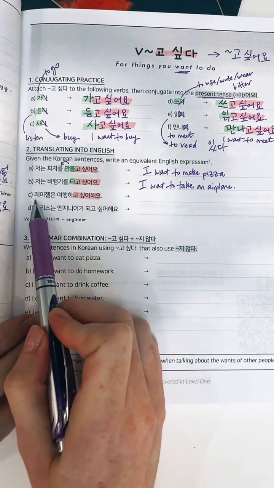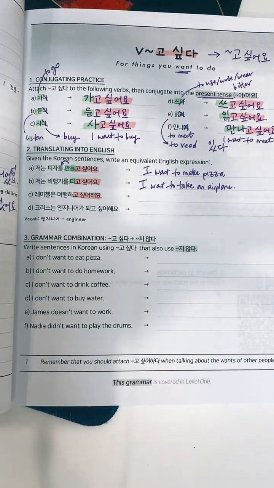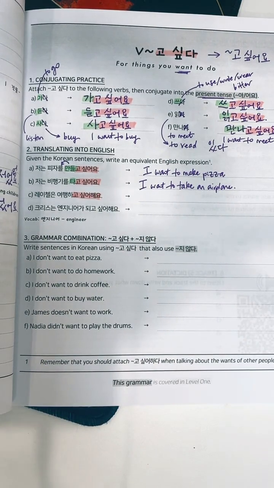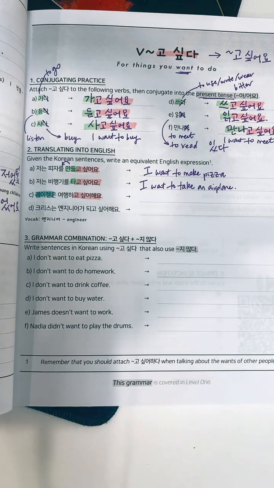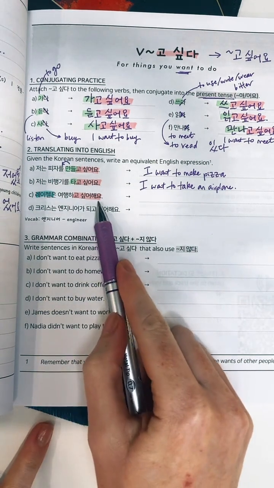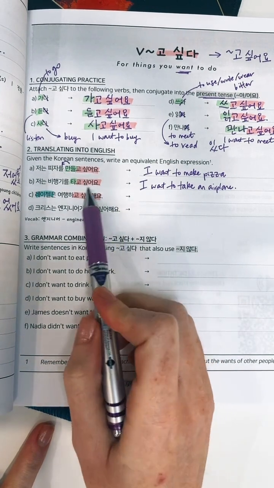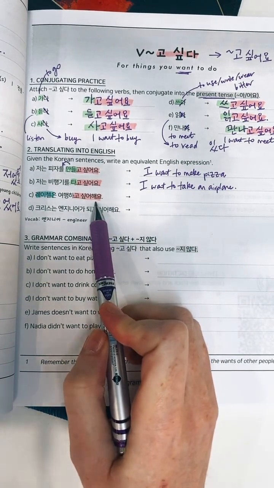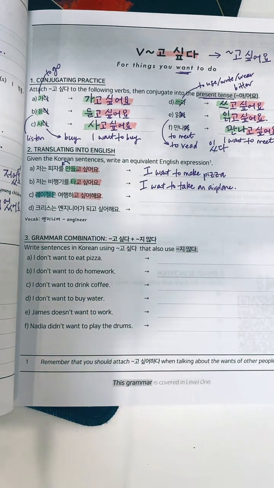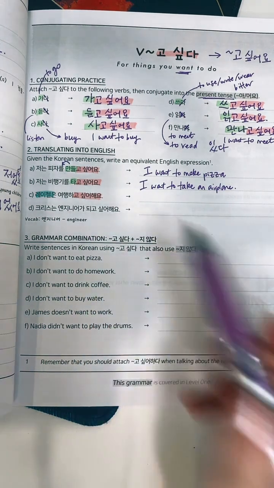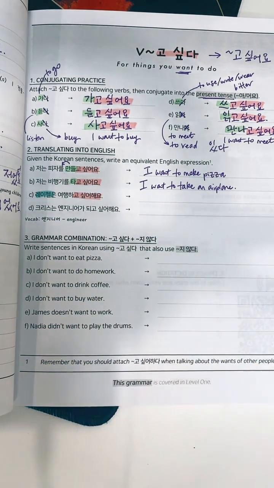But if you're talking about somebody else, in this case we're talking about Rachel, right? If we're talking about what someone else wants to do, you should use the 싶어 해요 form. This is the active form of the verb. You don't need to know that. But essentially you can remember that if you're talking about the wants of other people, you should use 고 싶어 해요. Rachel from Friends. Exactly.